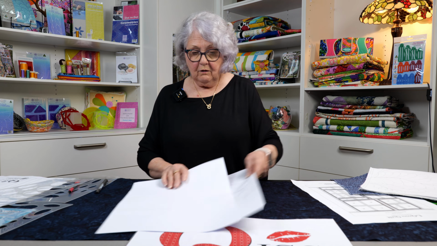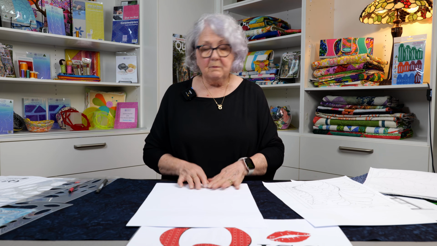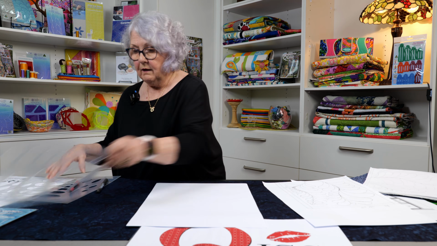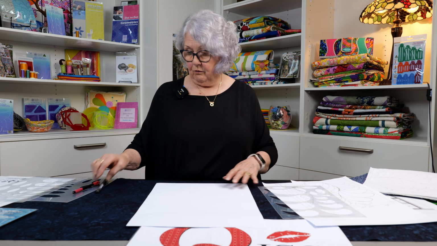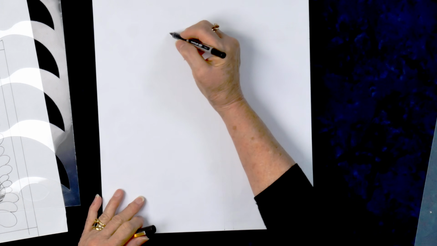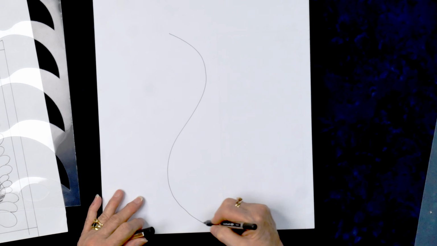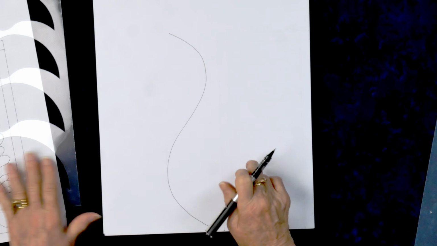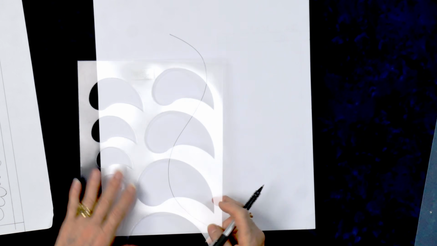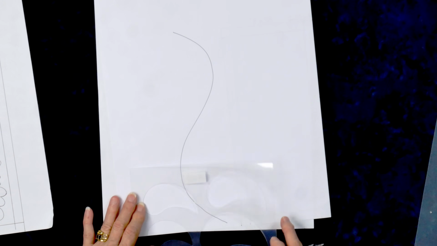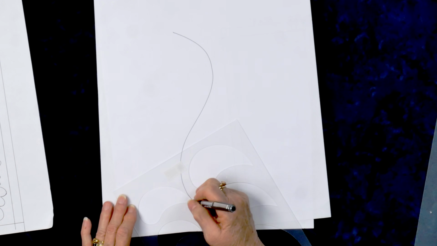I'm just going to draw it here. I'm not going to have the size, but I just want to show you how to use this to draw a different set of feathers. So let's do a spine. Then we'll start at the bottom. We'll start with a big shape.